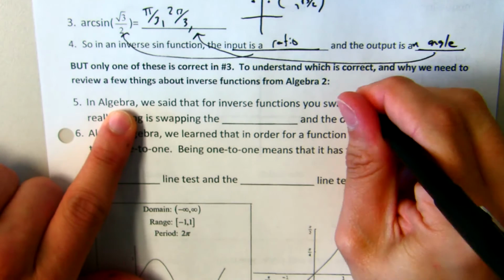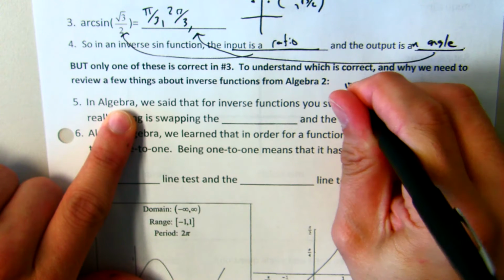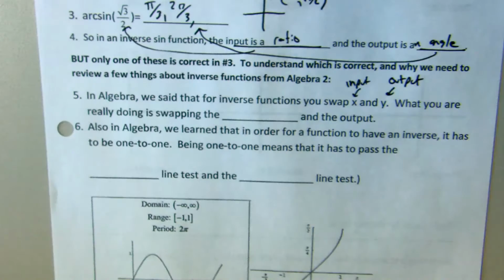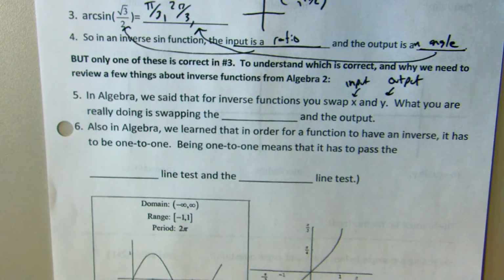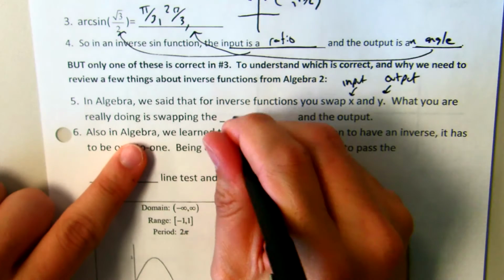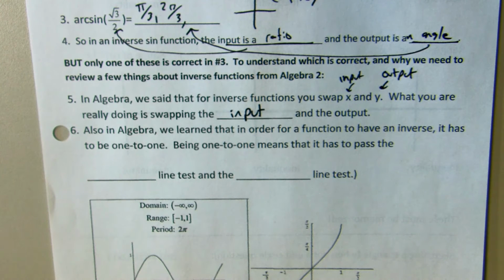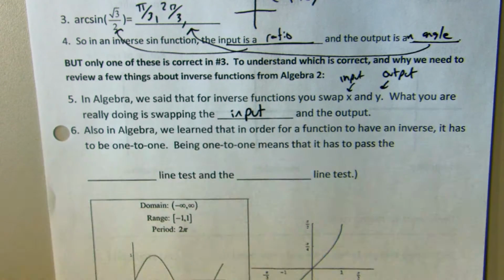But it's just that your x was really your input, and your y was your output. So when your teacher told you to switch x and y, they're really asking you to swap the input with the output. So think of it more as input and output, because that applies to this. You don't want to think of it as x and y, which are expressions.